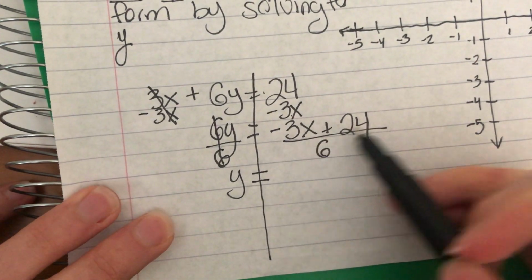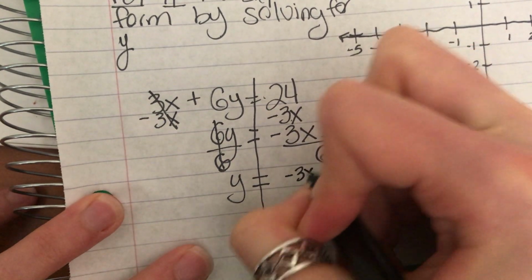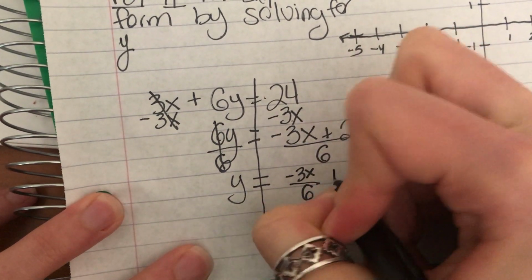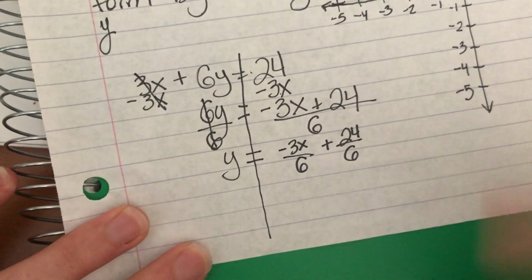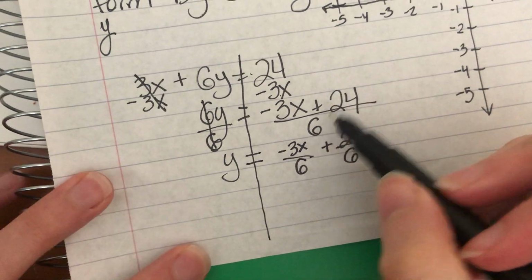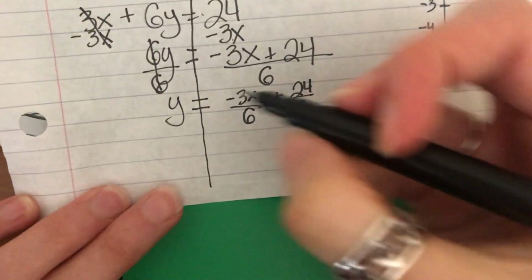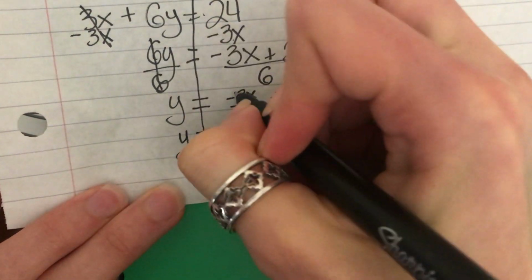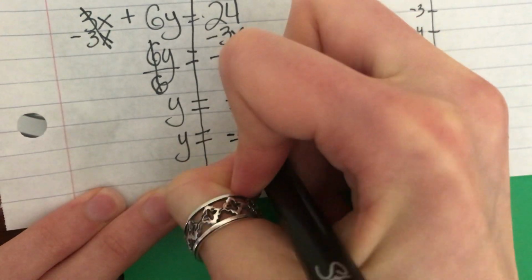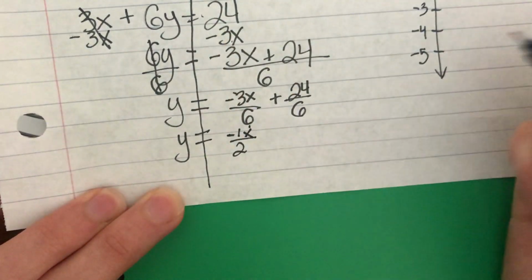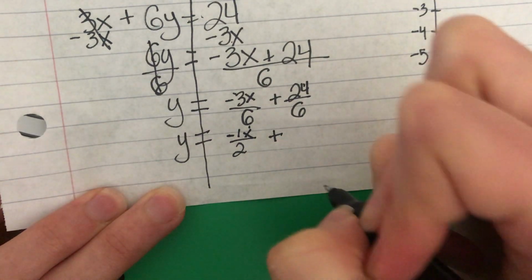Now because this is a large division problem, I'm going to split it into 2 pieces. So the 6, I'm going to use that to divide each term. Okay, this is just the process of simplifying because, again, this doesn't really look like this form up here. So let's keep going. We're almost there. Negative 3 over 6 is the same as negative 1 over 2, plus what is 24 divided by 6? 4.